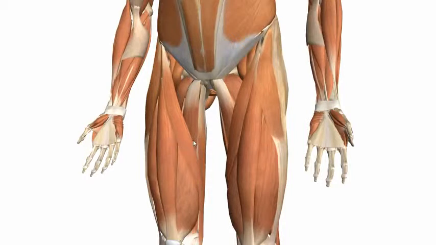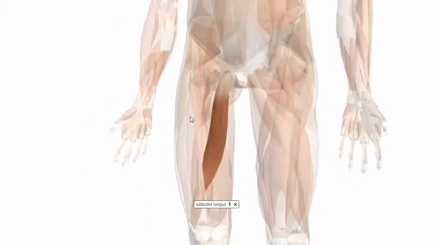Next we've got the adductor muscles, and you've got the adductor longus, the adductor brevis, and the adductor magnus. The one you can see here is the adductor longus. The adductor brevis and magnus sit deep to this. The adductor longus forms the most medial muscle of the floor of the femoral triangle, and its medial border forms the medial border of the femoral triangle. So this is the adductor longus muscle.